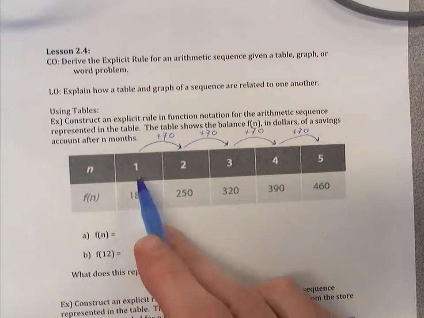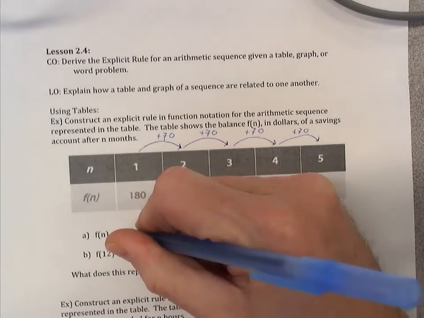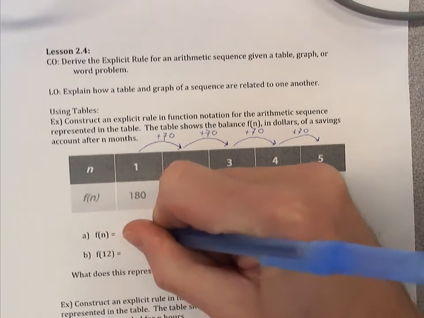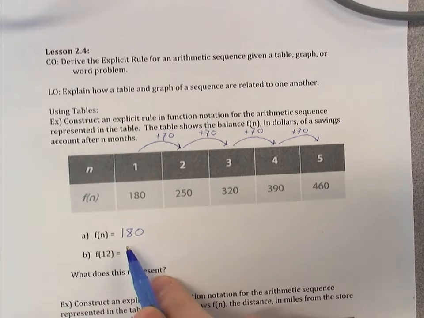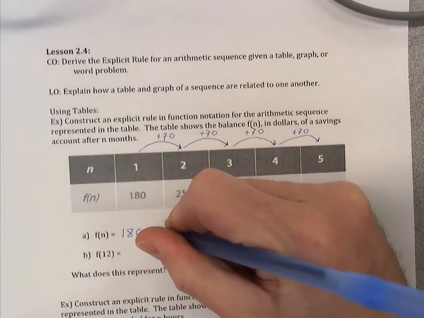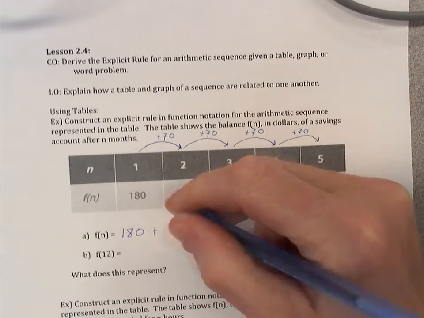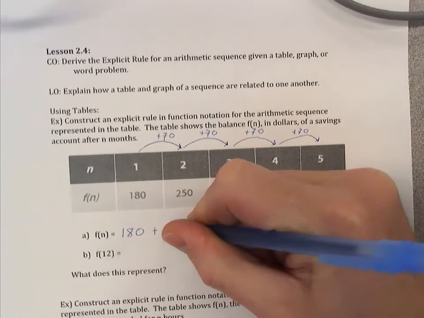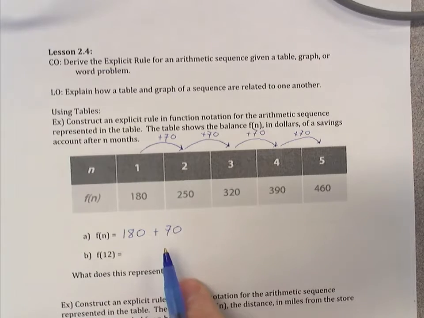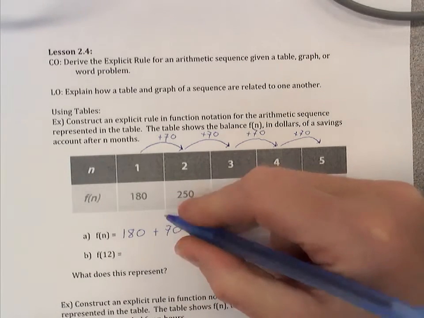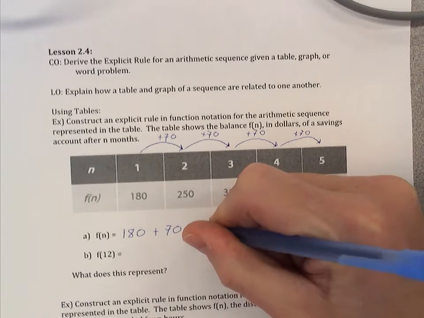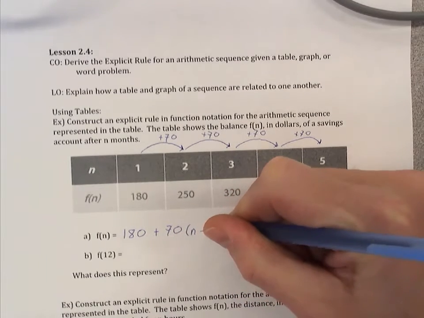So for this function, in the first month, we have $180. That's our starting amount. We can never really go lower than that. And to that, we want to add $70 each and every month. So that's going to be 70 times n minus 1.